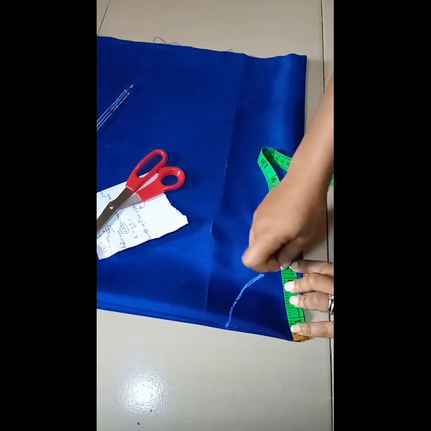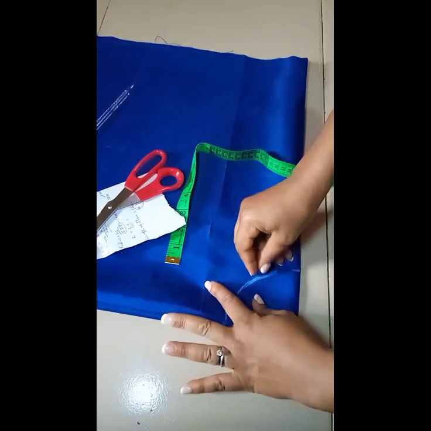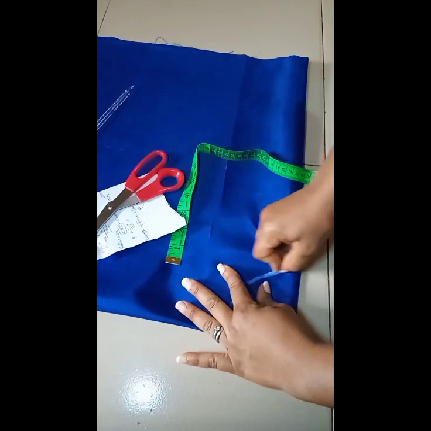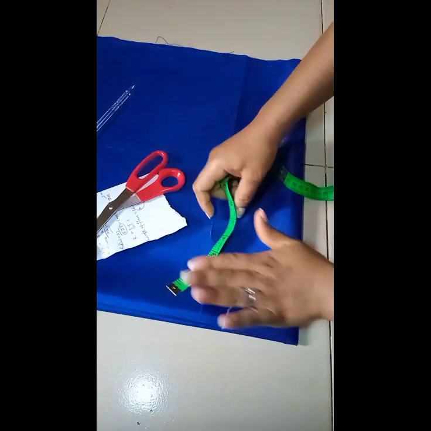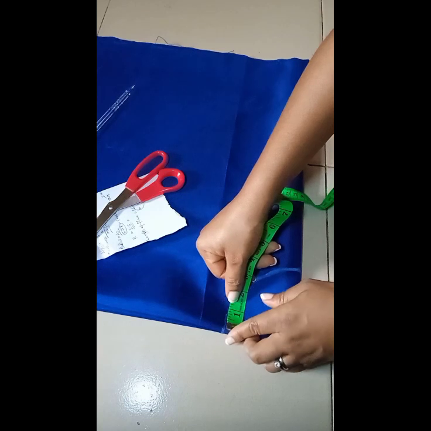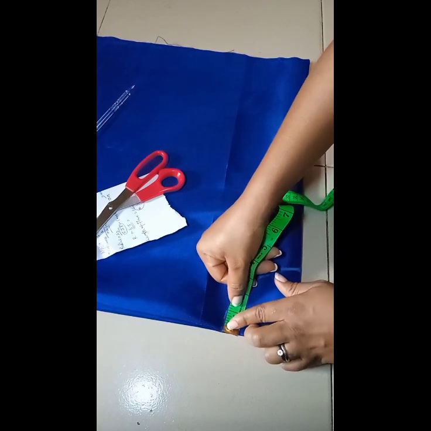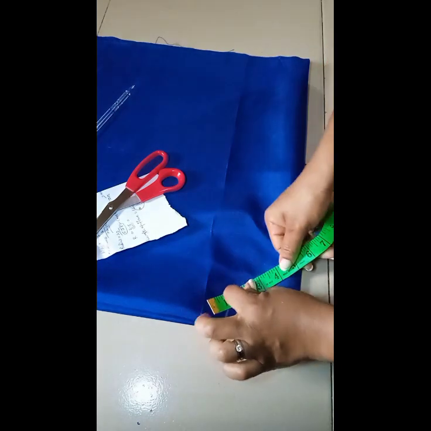Measure 3.5 all the way around. Okay, guys. So this is our radius. If you want to cross check to know if you are on point, just place your tape this way and measure what you have all the way around.